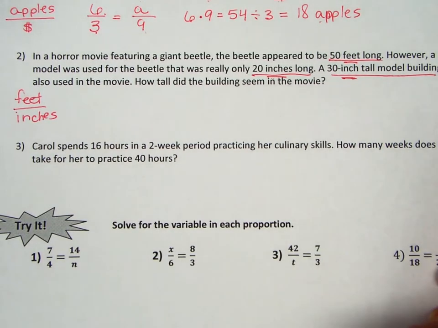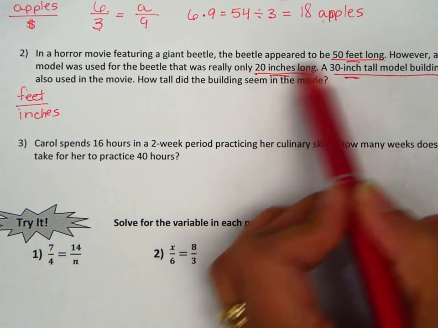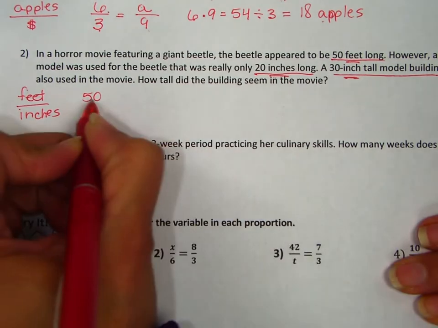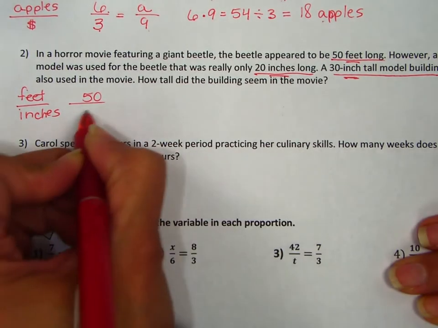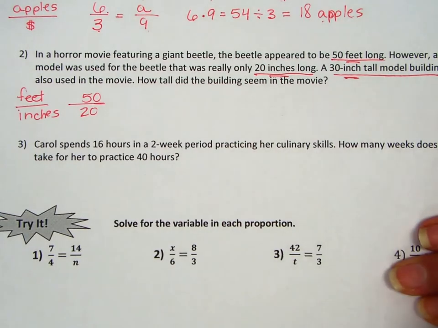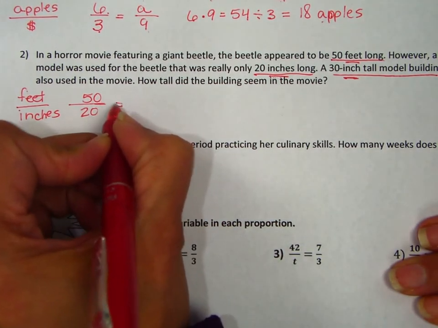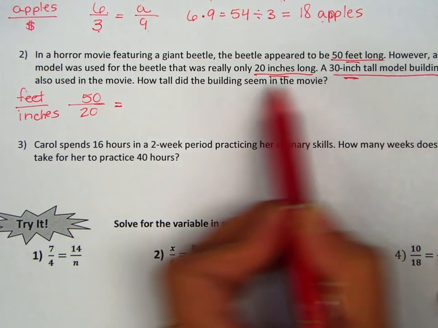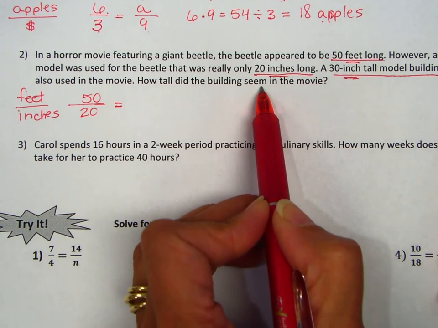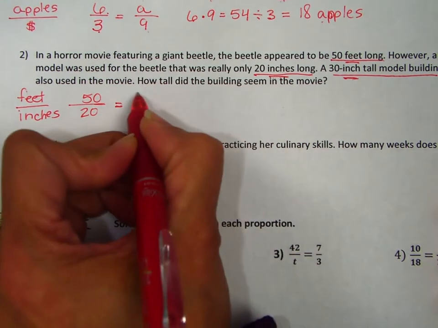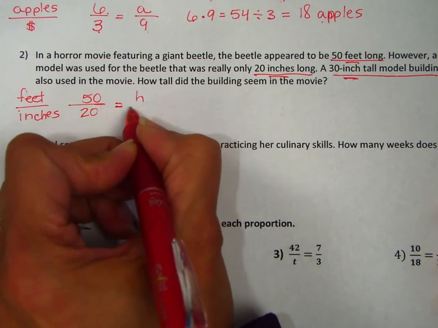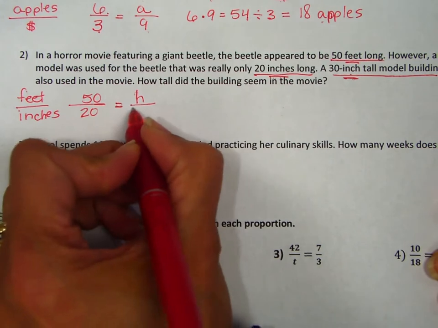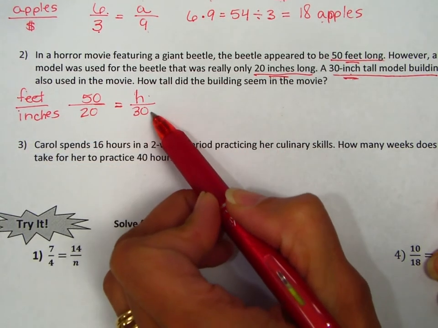And I'm going to change that to a ratio for my known information. My giant beetle is 50 feet long. But in reality, the model was 20 inches. So it's feet to inches. So when I set up my equal ratio, it also has to be feet to inches. I look over here and I have inches. I am missing how tall the building seemed in the movie. How many feet tall did it seem? So that's the variable that is missing. So I'll give it a variable. And I know it was a 30-inch model. So I have feet to inches.